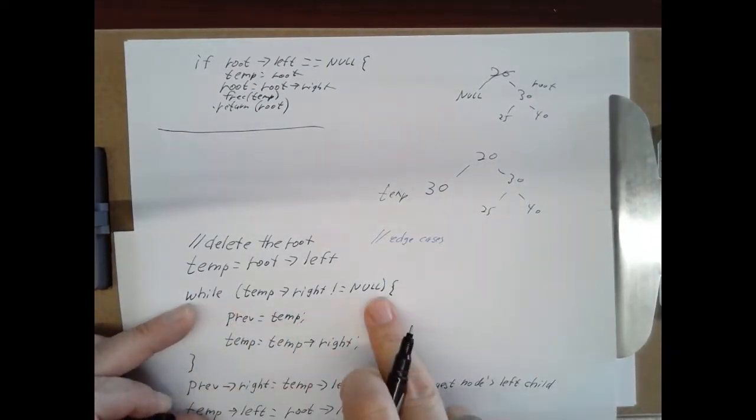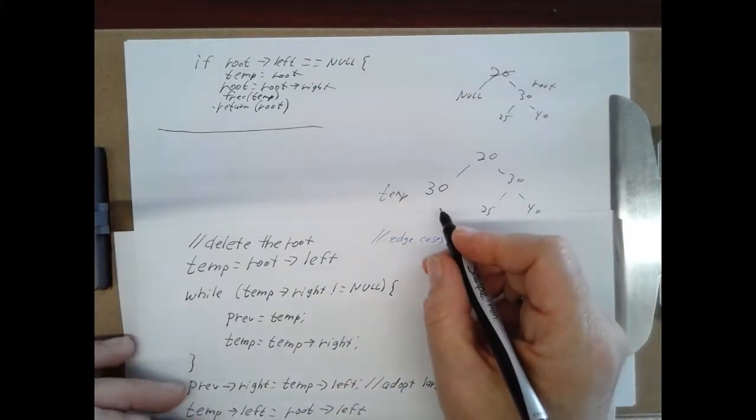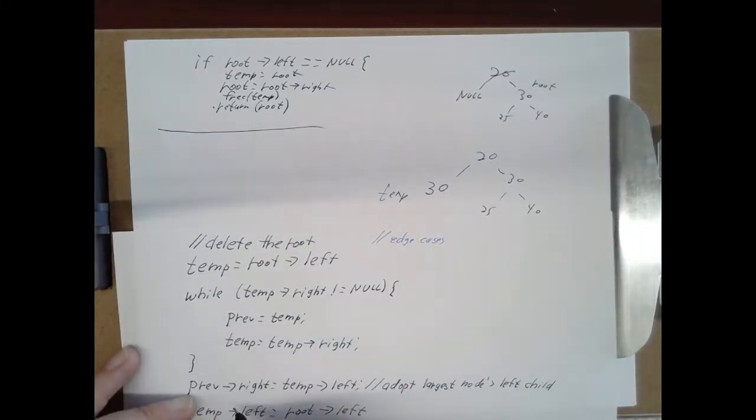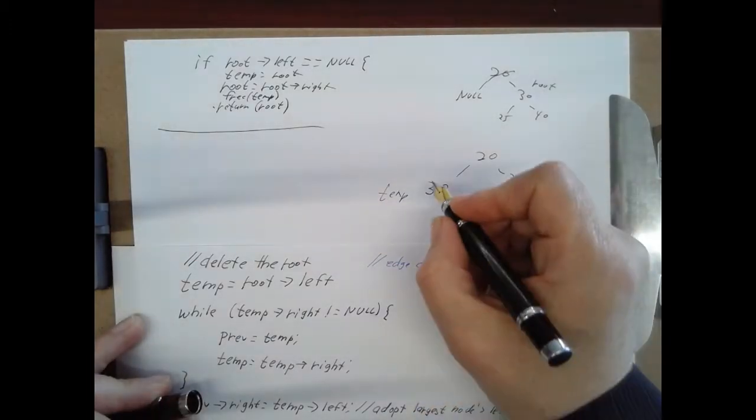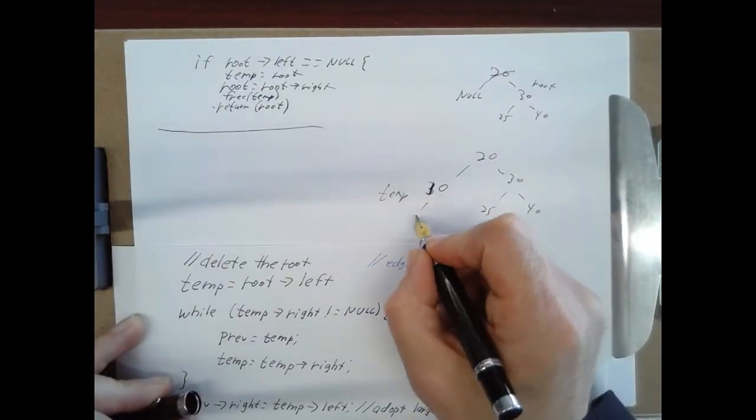And then, well, temp arrow right is null right away, so we're going to kick out, but we've never set previous, right? There's nothing available to adopt this thing's left child. And did I really put a 30 over there? That should be a 10.